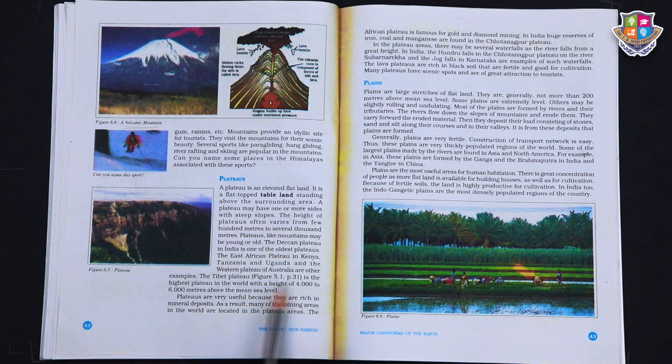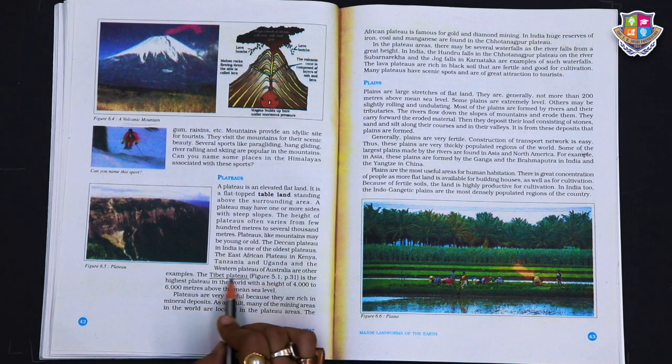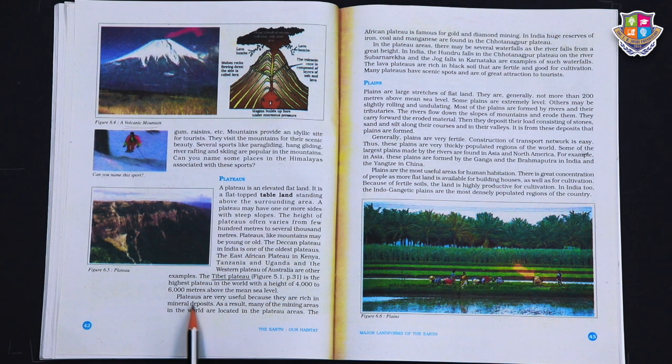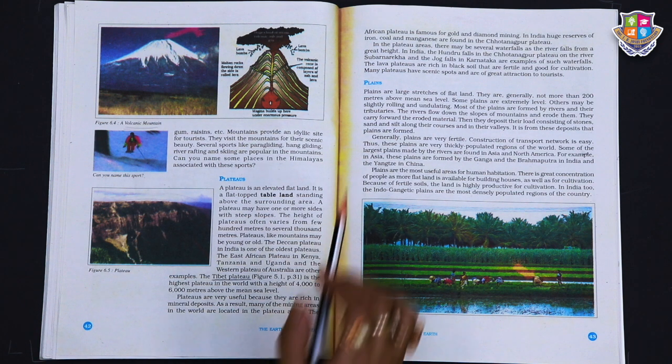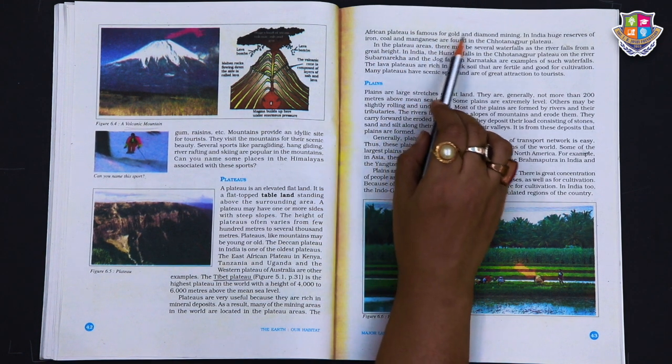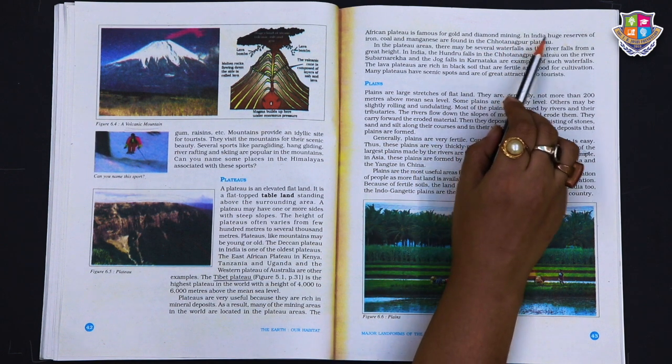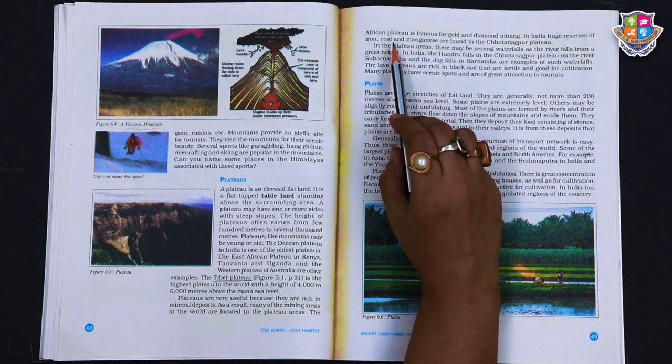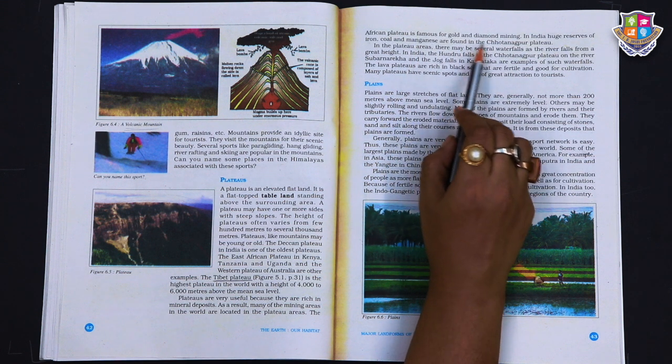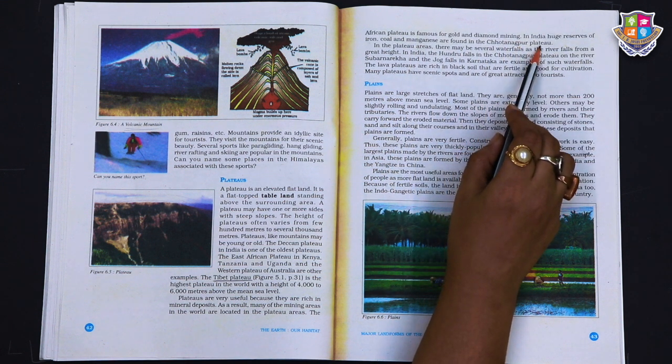The Tibet Plateau is the highest plateau in the world, with a height of 4,000 to 6,000 meters above mean sea level. Plateaus are very useful because they are rich in mineral deposits. As a result, many of the mining areas in the world are located in plateau areas. The African plateau is famous for gold and diamond mining. In India, huge reserves of iron, coal and manganese are found in the Chota Nagpur Plateau.